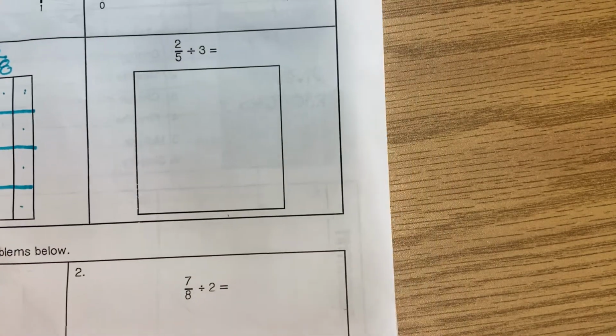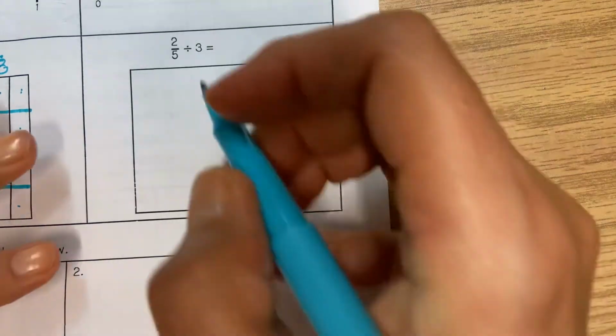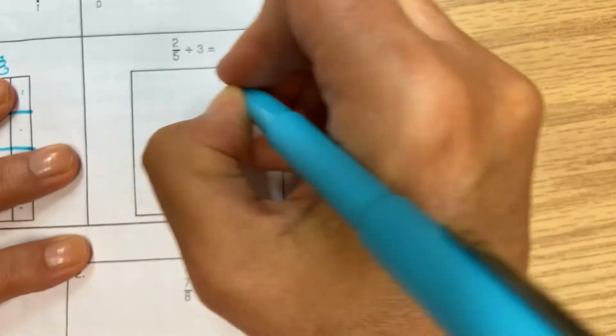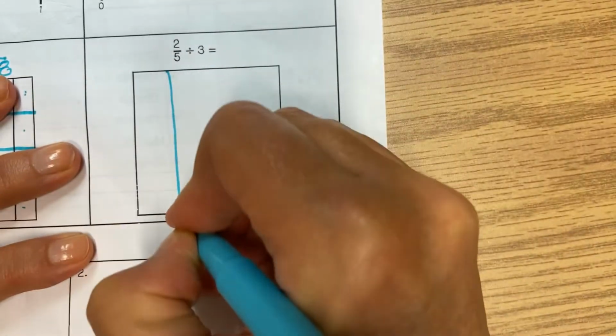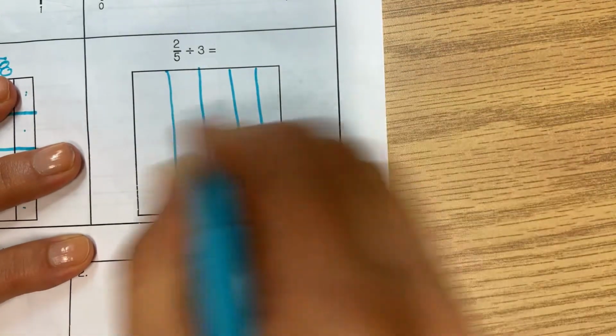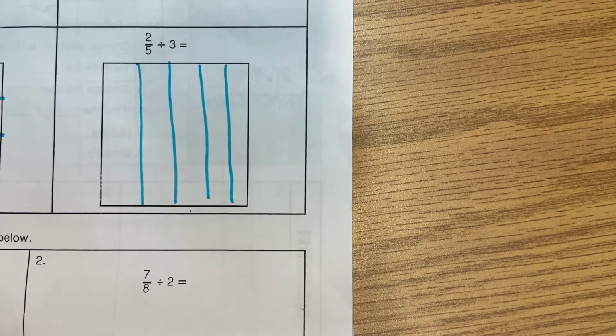All right, so let's try this one. If I had 2/5 and I want to divide it by 3. First I've got to figure out how to divide this evenly into fifths. We're going to pretend these are all equal boxes, you guys, which they're so not. I stink at drawing, but we're going to pretend they're all equal.